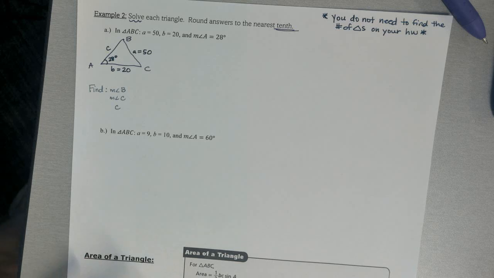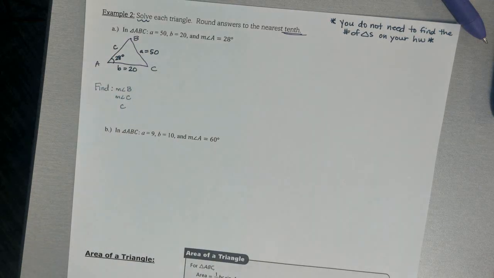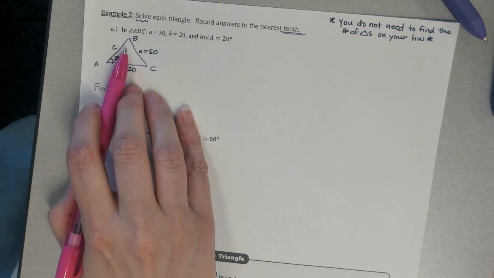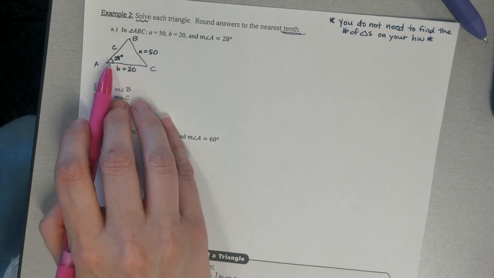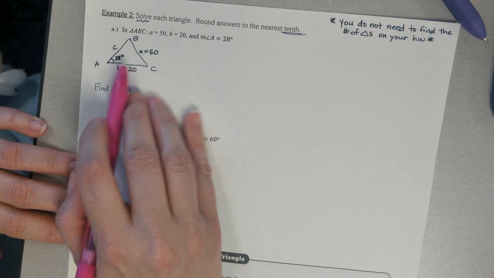Good, yeah, the inverses. Great. Okay, so let's set this up. We have to find a matching pair. What's the only angle and side combination that we're given that we can use? For example, we know that this B is 20, but we don't know what's across from it. We're given 28, we do have that across from it, so this is where we're going to start.